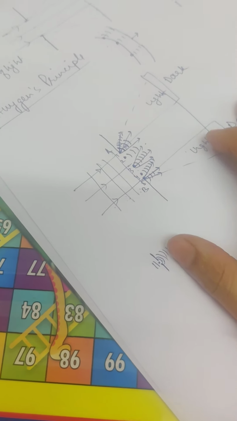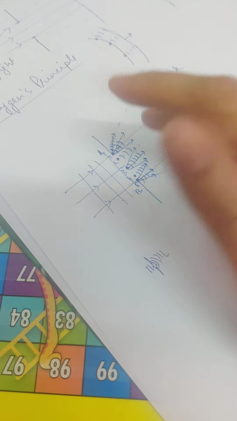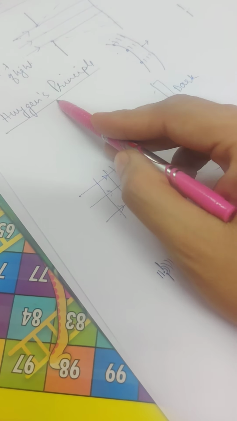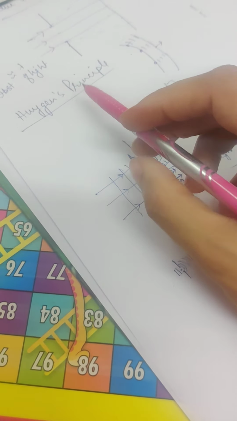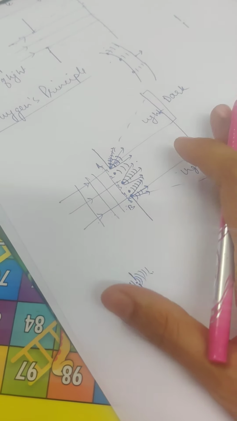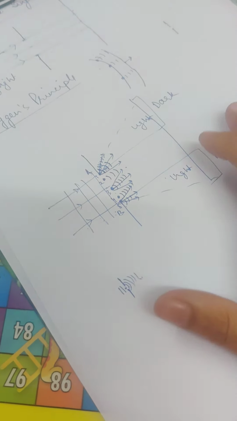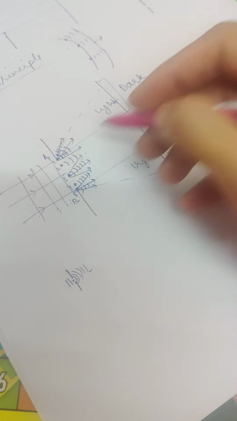Beta, this is diffraction according to the explanation of the Huygens principle. So I think the picture is clear to all of you that in diffraction the waves are emitting.